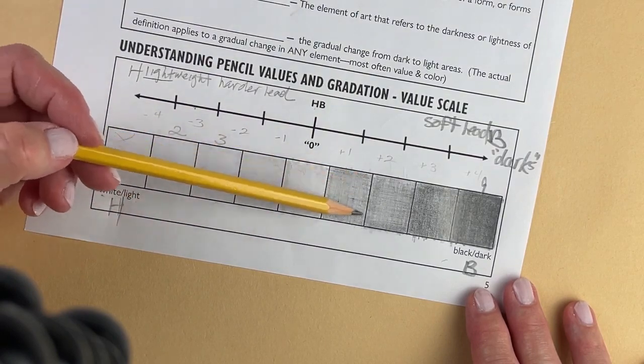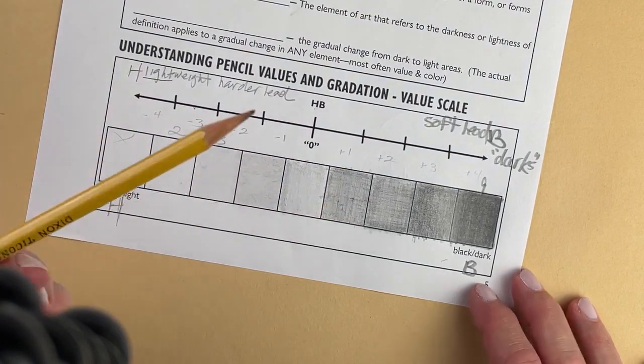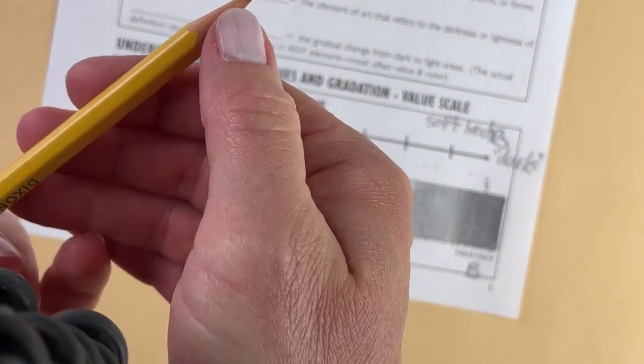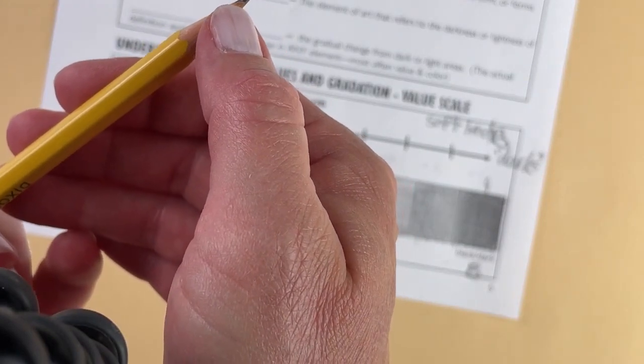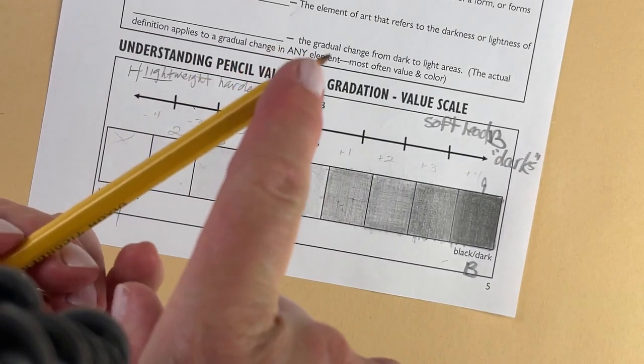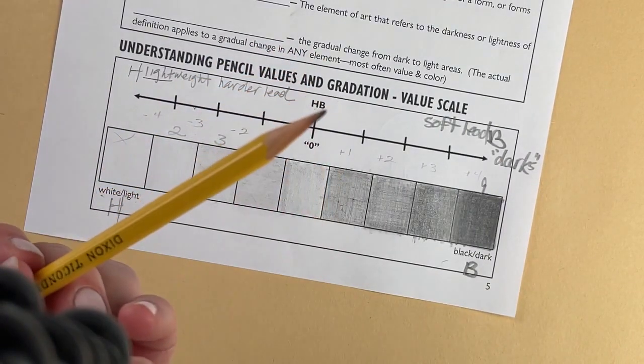Oh, I'm picking up a lot of, I must have a sharp edge in this pencil. So something that you may notice, I'm starting to build up where the wood is meeting the edge of the pencil. If you start to see that happening, you may have a sharp edge there.